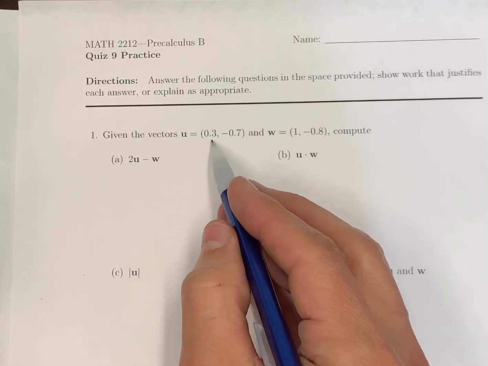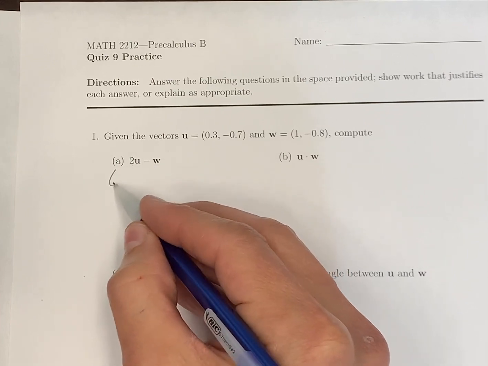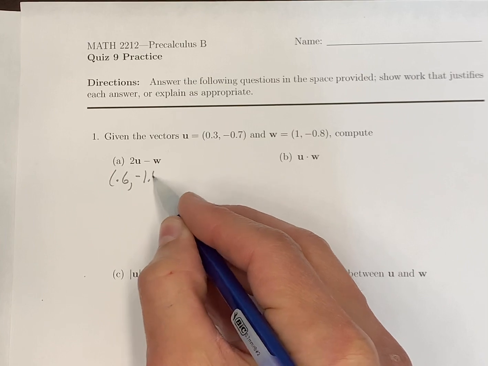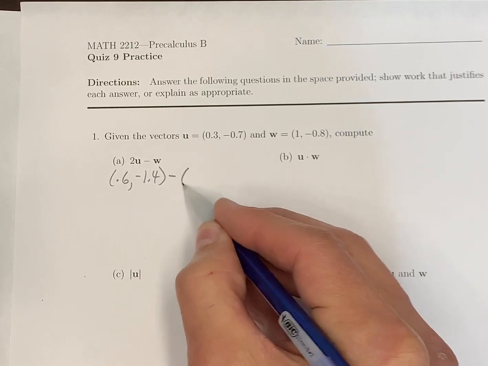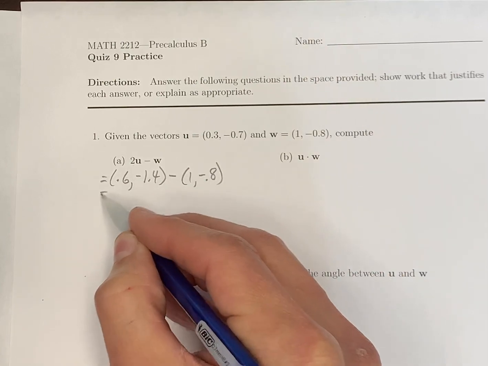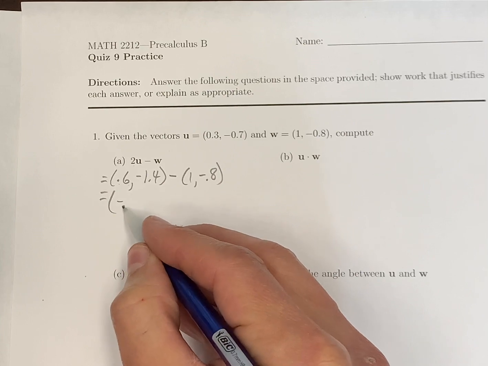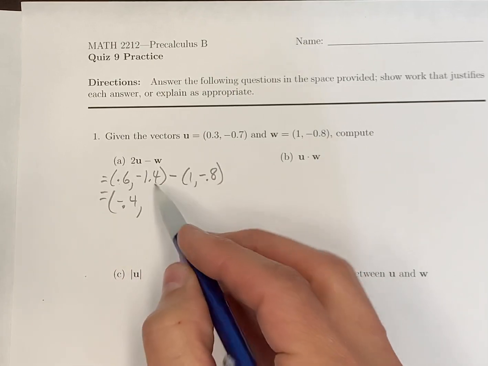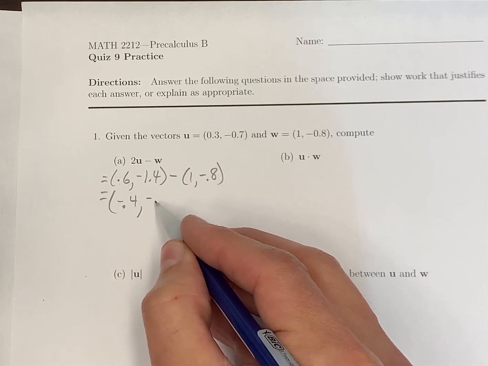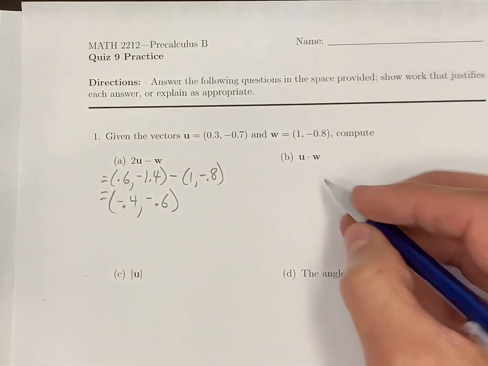Okay, with vectors, you've got this vector and that vector. 2u is the vector 0.6, comma, negative 1.4, minus 1, negative 0.8. Should come out to 0.6 minus 1 is negative 0.4, comma, minus a negative means adding that, so that's 0.6.